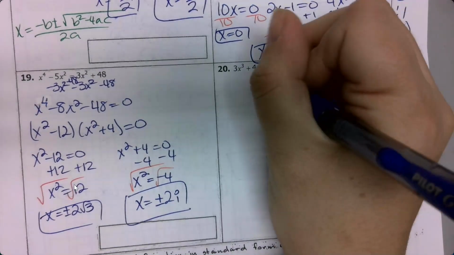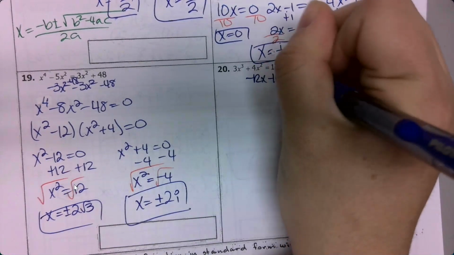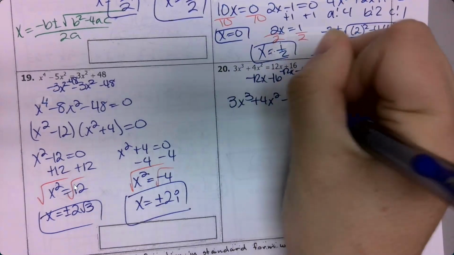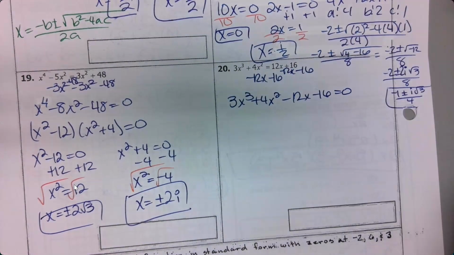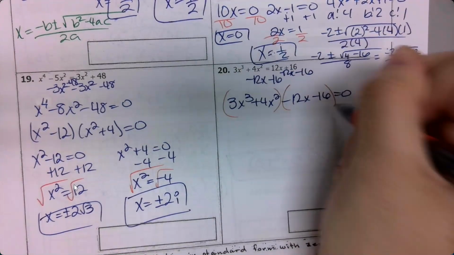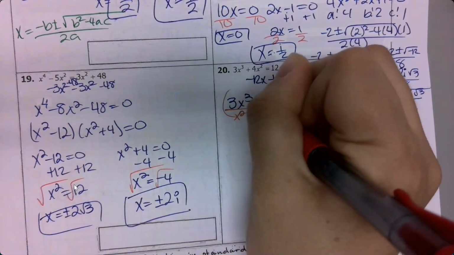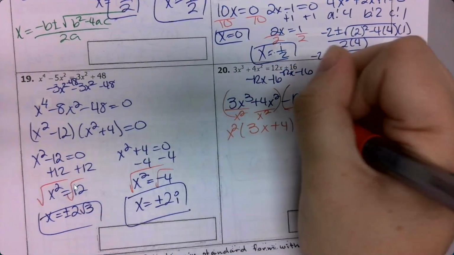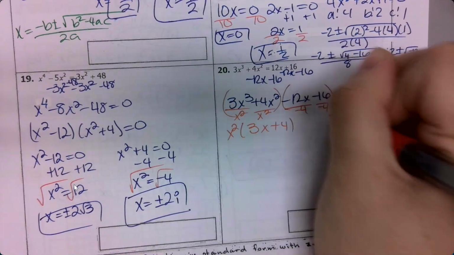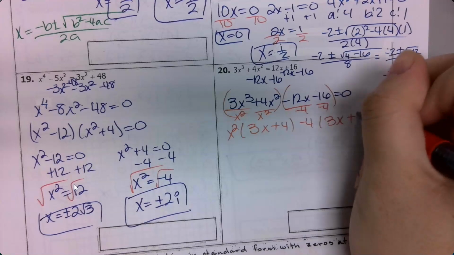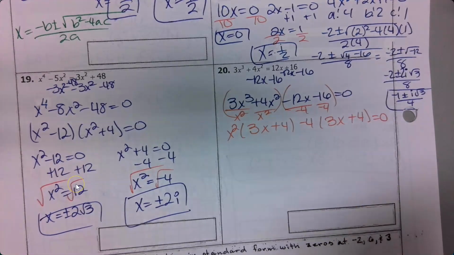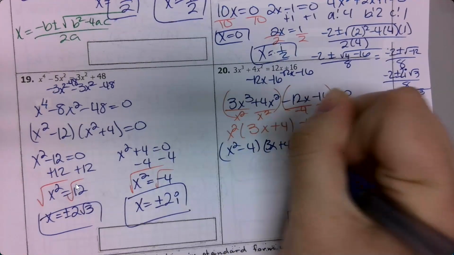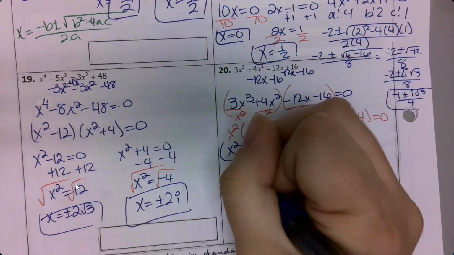Same thing on number 20. I'm going to subtract the 12x, subtract the 16. So it gets me 3x cubed plus 4x squared minus 12x minus 16. I'm going to factor by grouping. So in my first group, I can take out x squared. I have 3x plus 4 left over. In my second group, I can take out negative 4, which leaves me with 3x plus 4. Then my outside pieces go together, and my repeated part goes in a group at the end. I'm going to take each of my pieces and set those equal to 0.